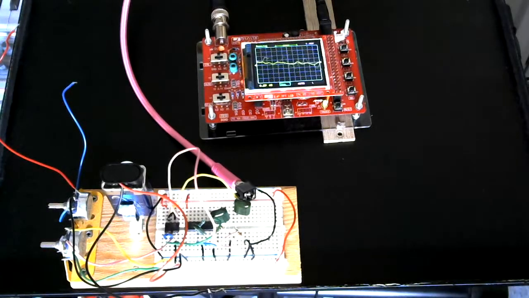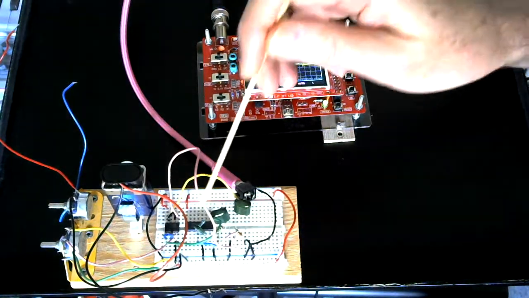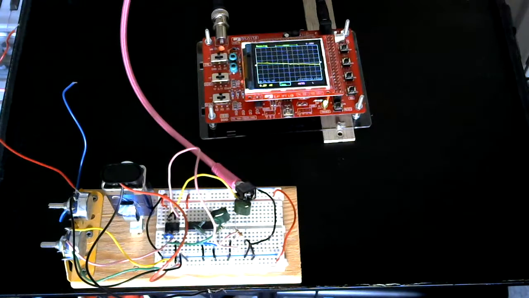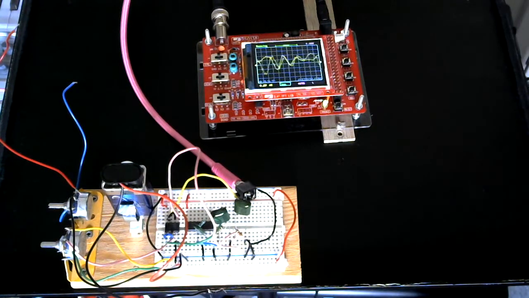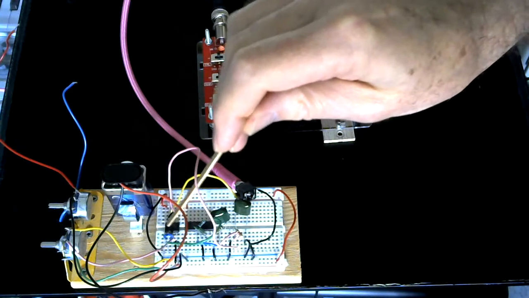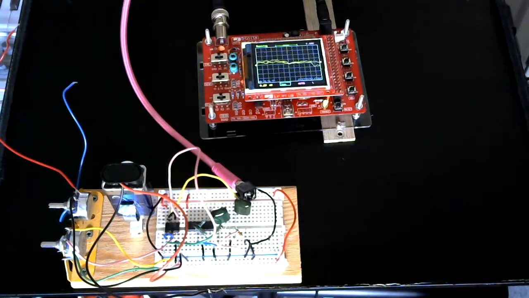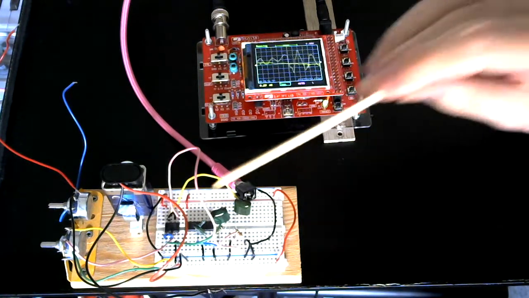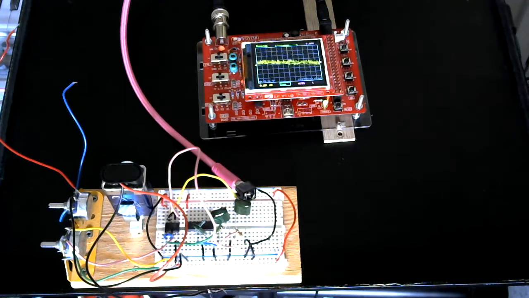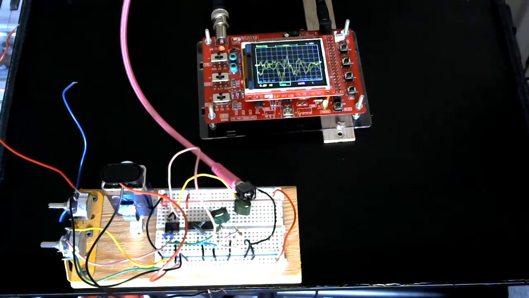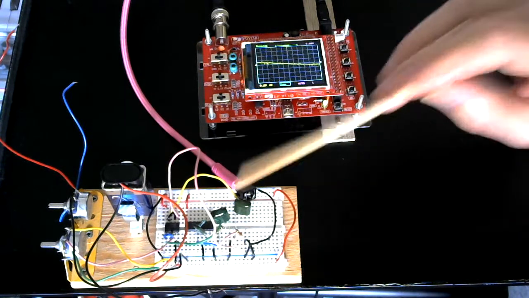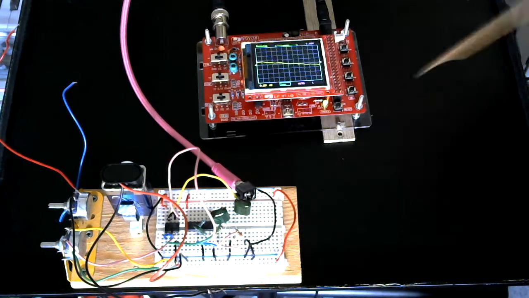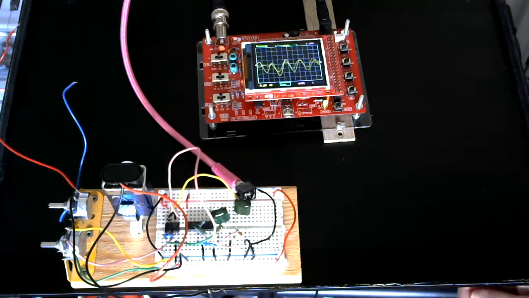I'll just explain what we've got going on here. That's the 4046 chip, so that's the VCO. That is a TL072 op amp performing two functions. The first function is to provide a conditioned voltage to inject into the 4046 so that we can actually have a control voltage to change the pitch of the oscillator.